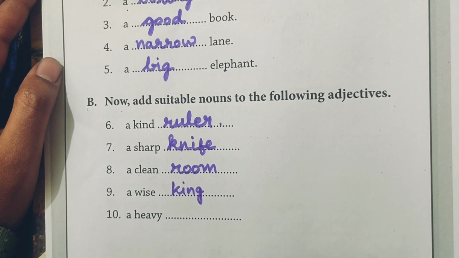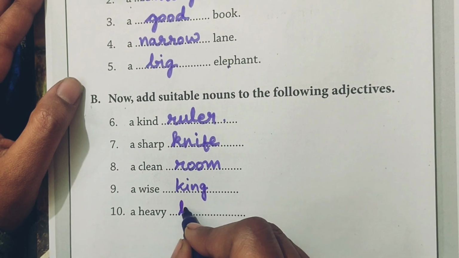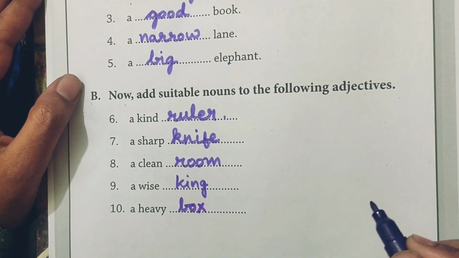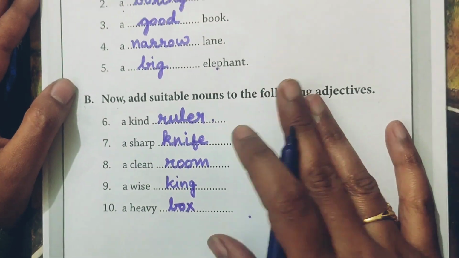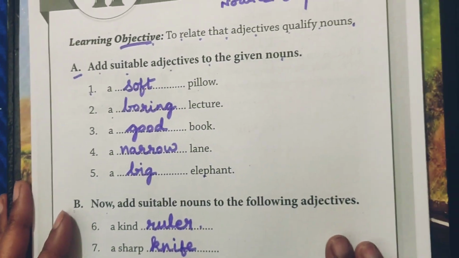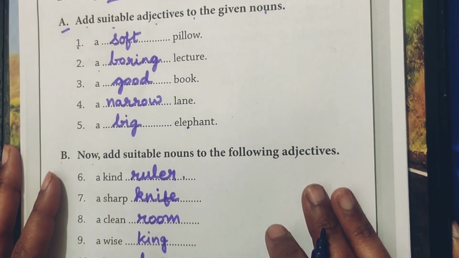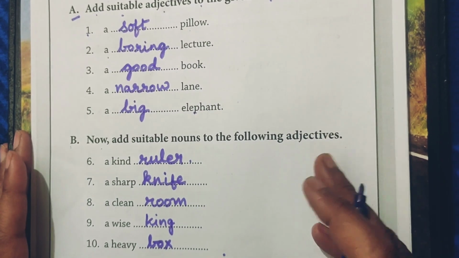And last, a heavy dash. So it can be a heavy so many things. I am putting the word box, a heavy box. Okay, so this was the worksheet for today. My advice for today is that whenever you are writing an essay, letter, story, paragraph, anything, use as many adjectives as possible to emphasize whatever you have written.